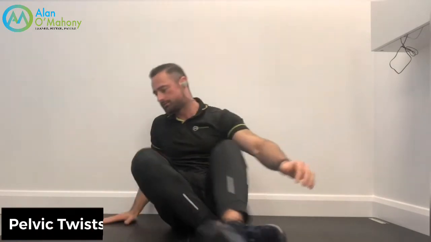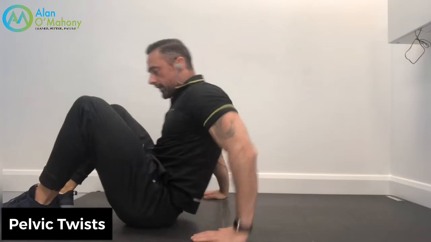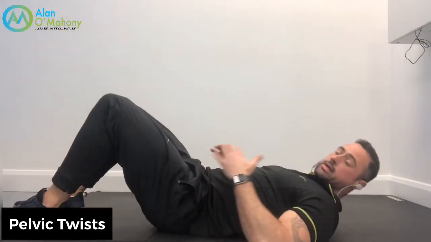So, sticking with that rotational theme. So in this and that one, you can see the pelvis stayed still, but my upper back rotated. Now we're going to flip that around by lying onto our back. So we're going to keep the upper back still, and now this time rotate the pelvis.